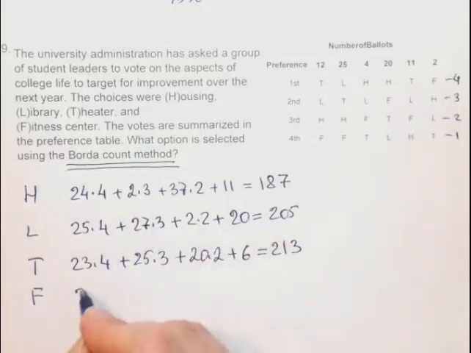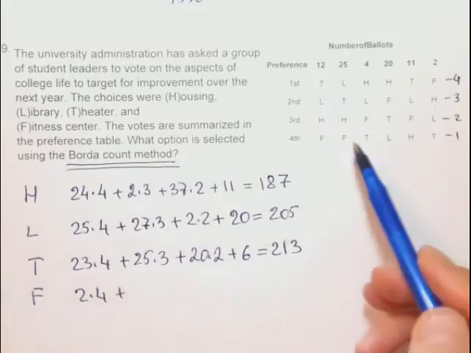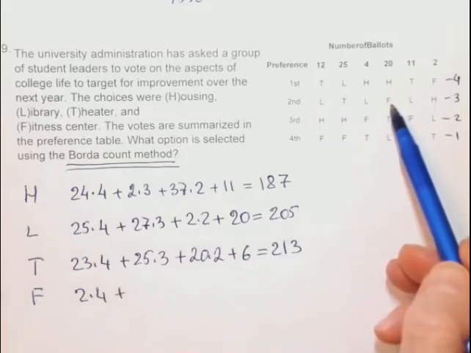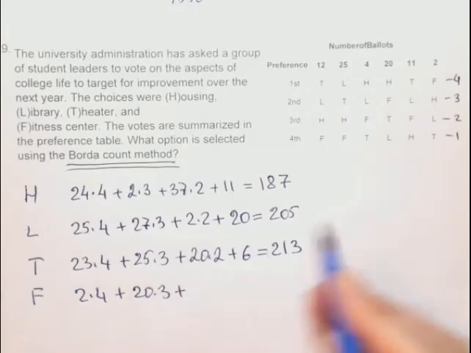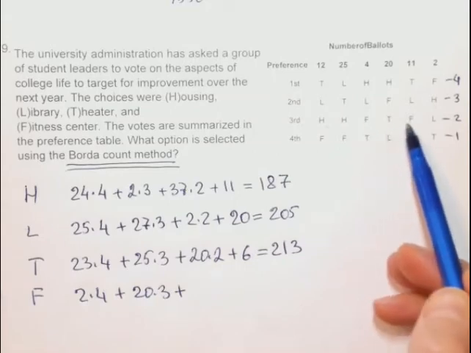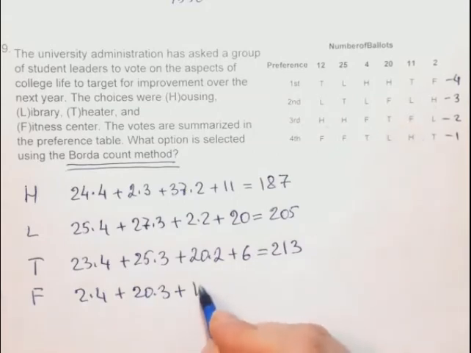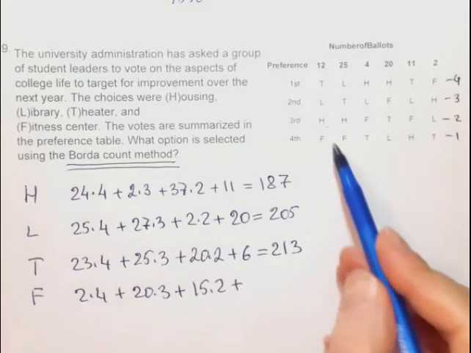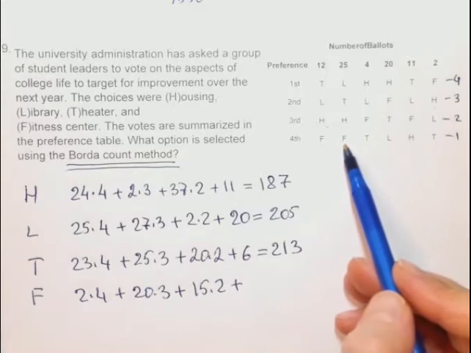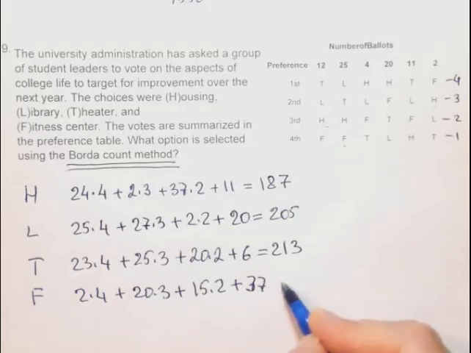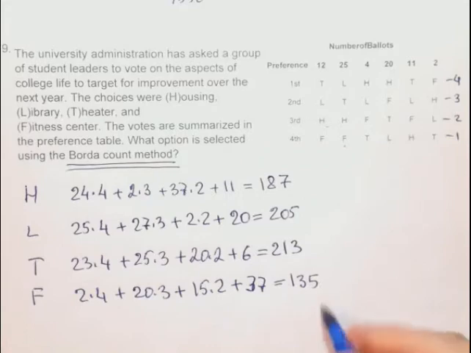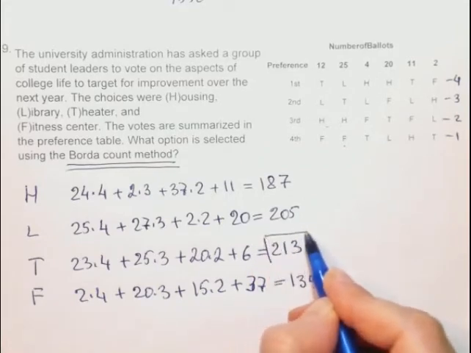And fitness center, 2 ballots with 4 points, 2 times 4, plus 20 ballots with the second place, 20 times 3, plus 4 and 11, 15, third place, 15 times 2 points, and 12 plus 25, 37 times 1. Altogether 135 points.